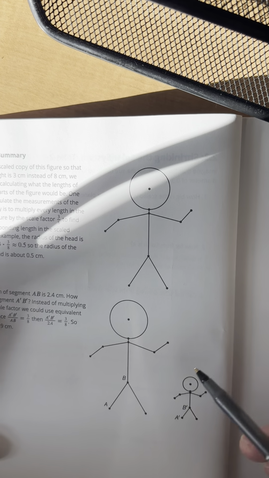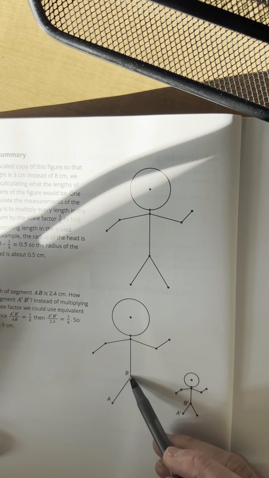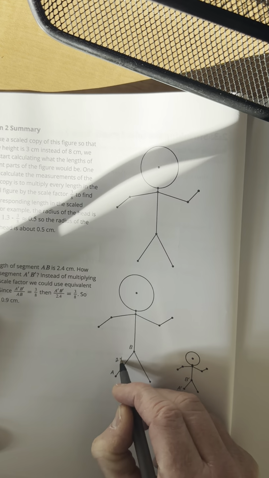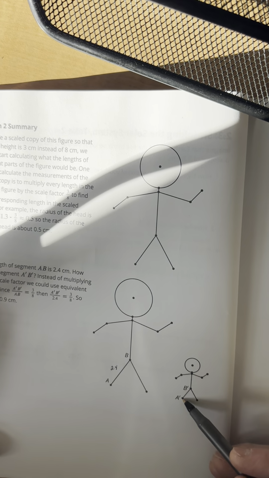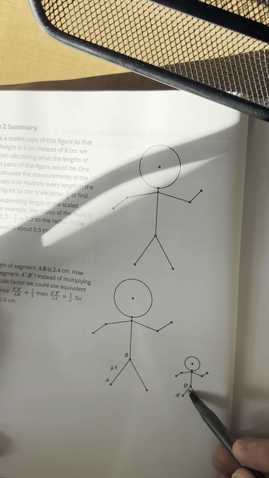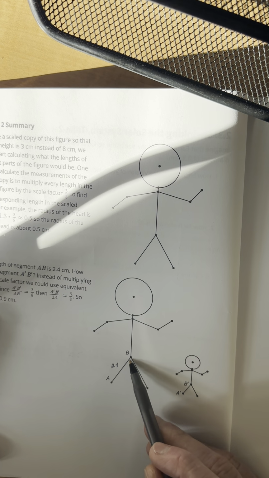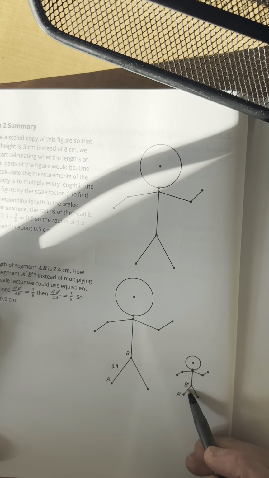So let's look at AB. The length of segment AB is 2.4 centimeters. How long is segment A prime B prime? So you just do 2.4 times 3/8.